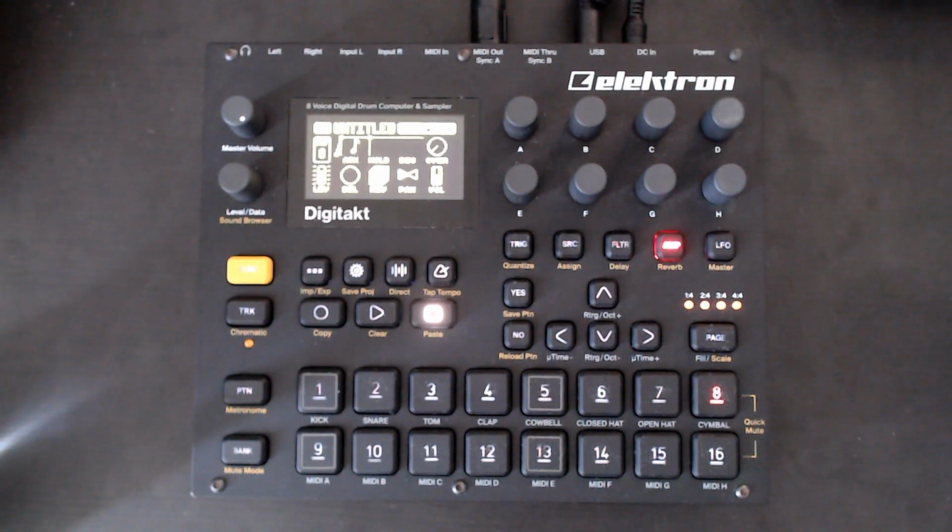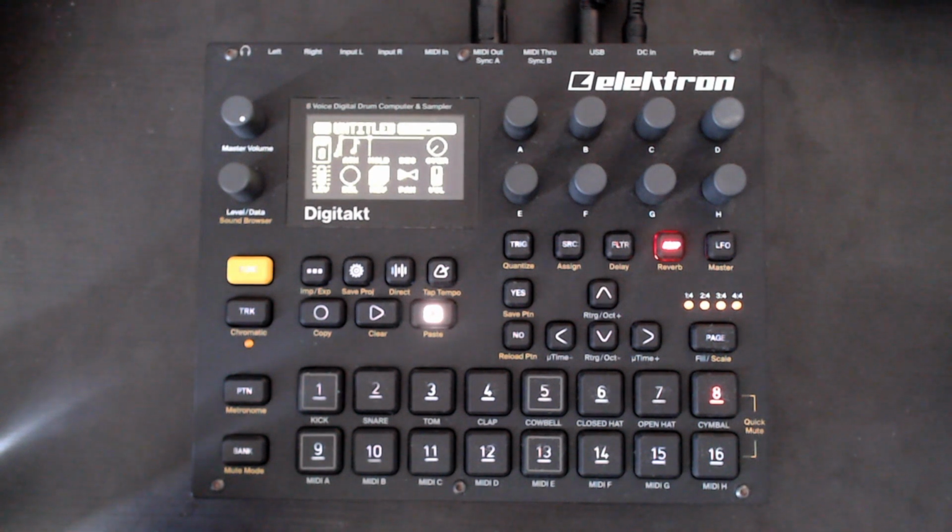Hey folks, Nicholas Field here, and in this video I'm going to show you how to create a polyphonic drone sequence on the Elektron Digitakt. And then we're going to use the global controls to slow it down. And by slow it down I mean pitch it down.